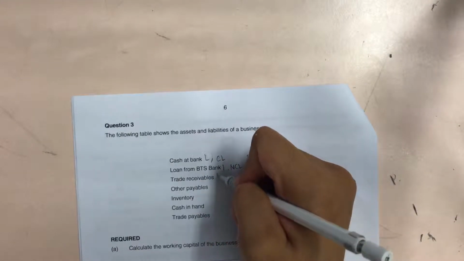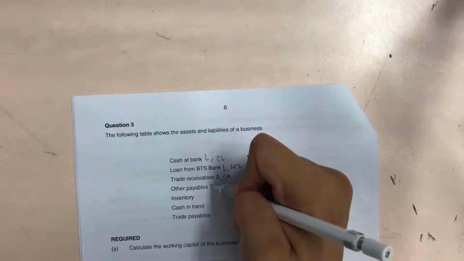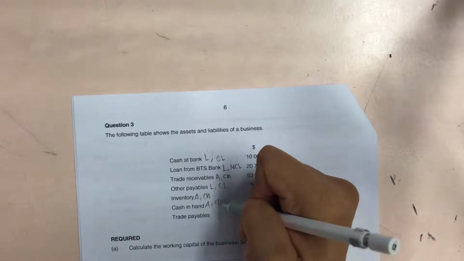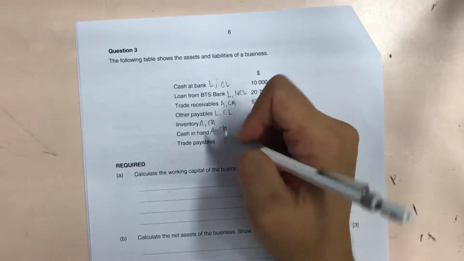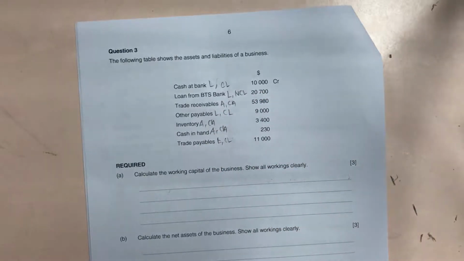Trade receivable is an asset, it is a current asset. Other payables, liability, current liability, asset, asset. Both of these are my current assets. And then my trade payable is a liability and it's a current liability.